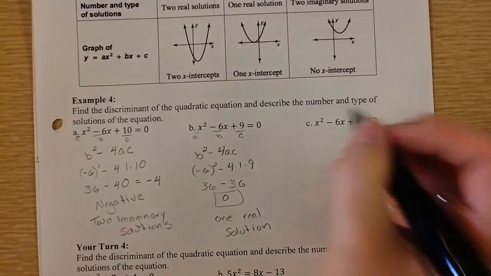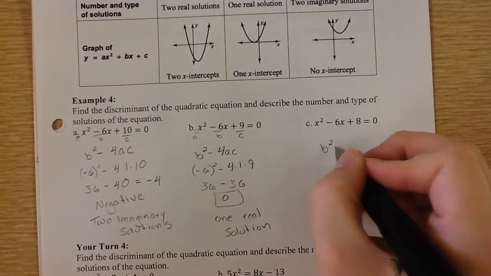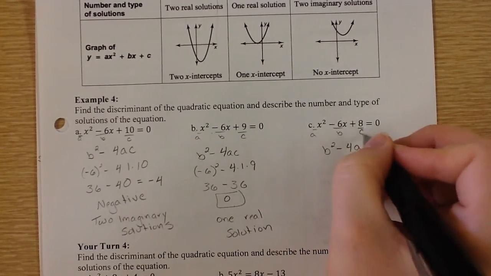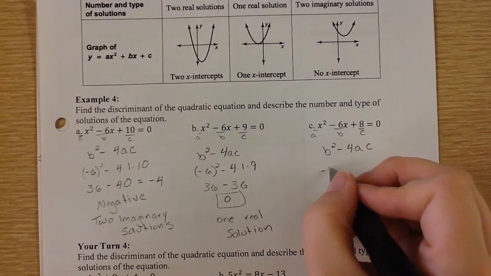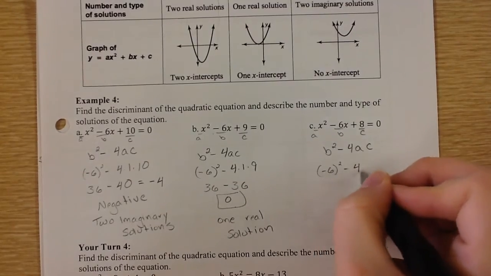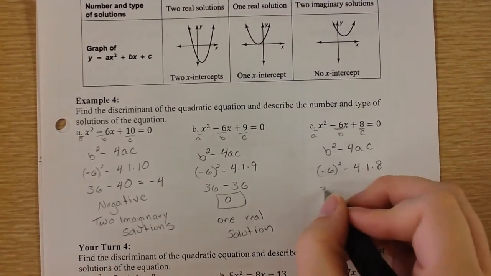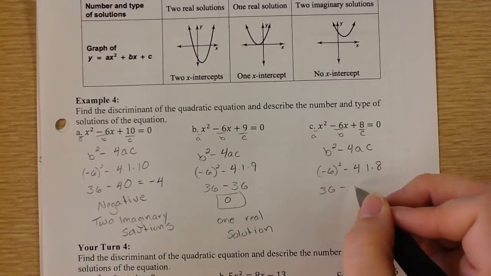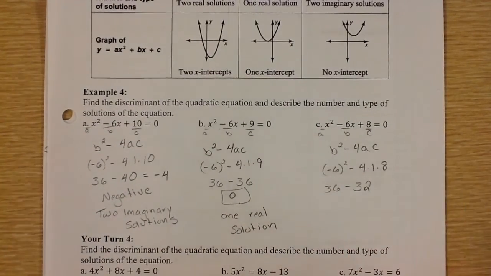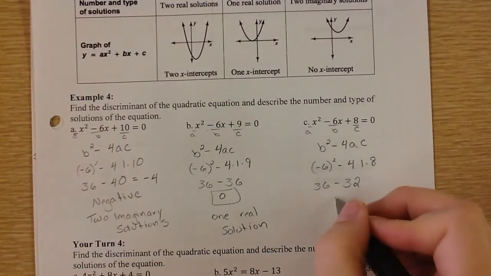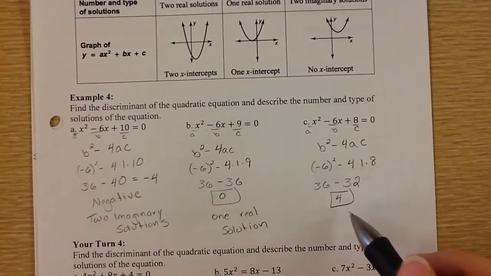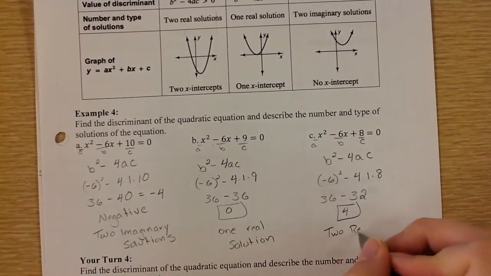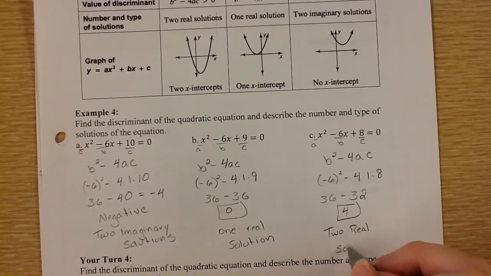Okay, and let's do it one more time. b squared minus 4ac. There's my a, there's my b, there's my c. So negative 6 squared minus 4 times a times c. So 36 minus 4 times 8 is 32, which gives me 4. So we get a positive discriminant, so that tells me there are going to be 2 real solutions.